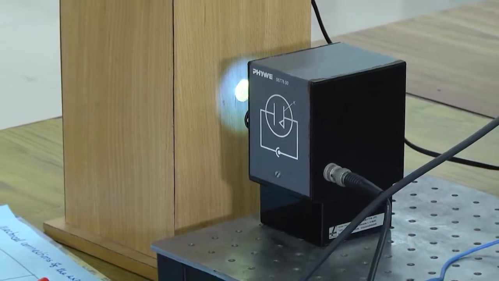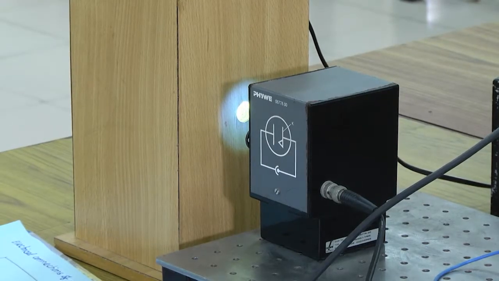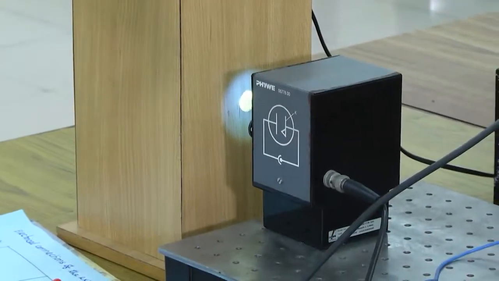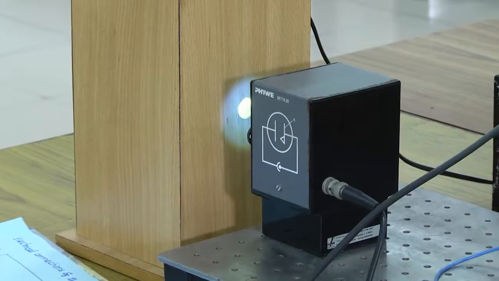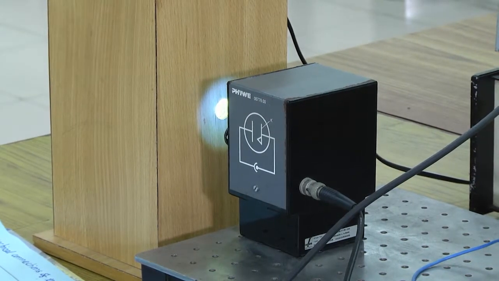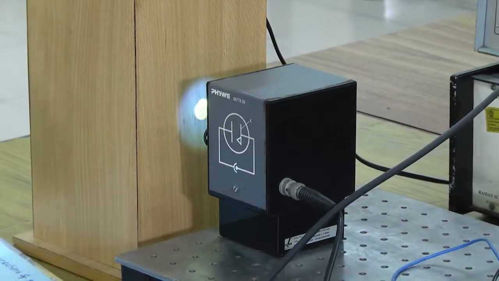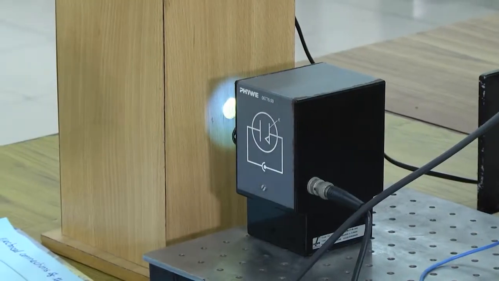Now light is falling on this filter, but it is not entering the cell, because its entrance is in the closed position.